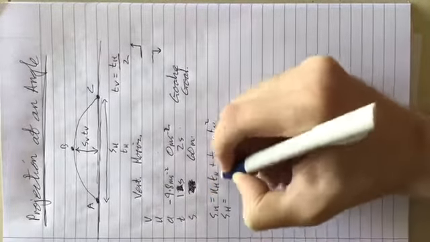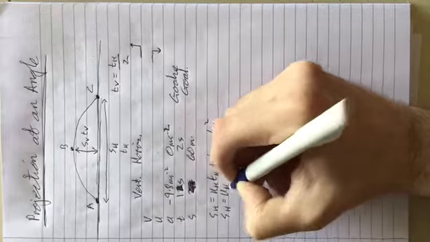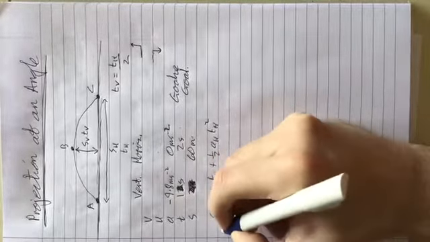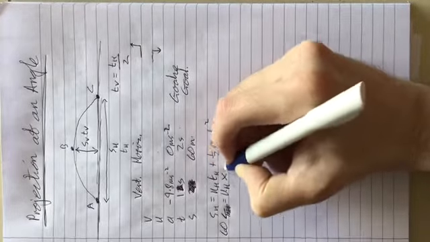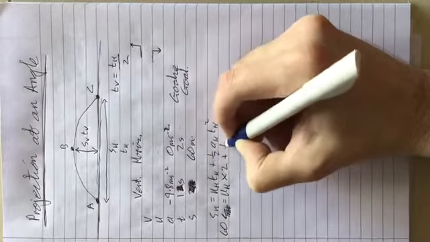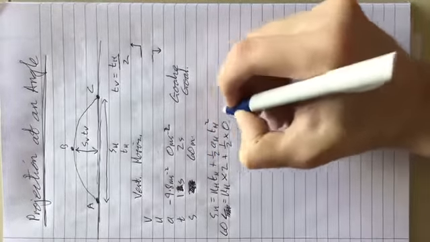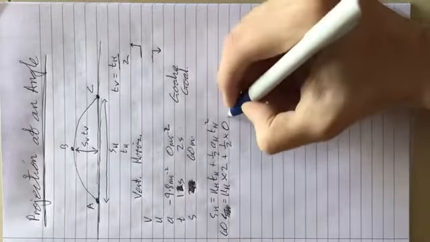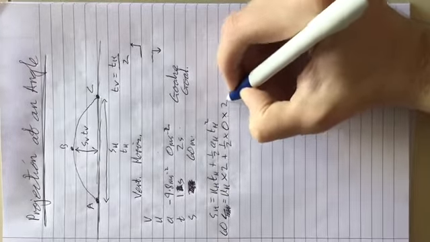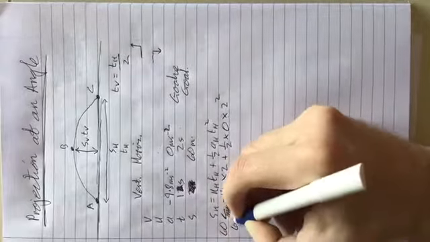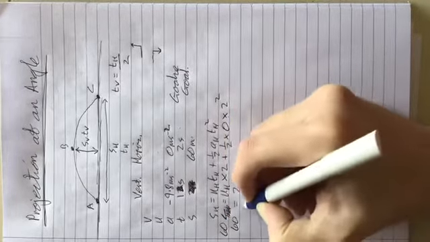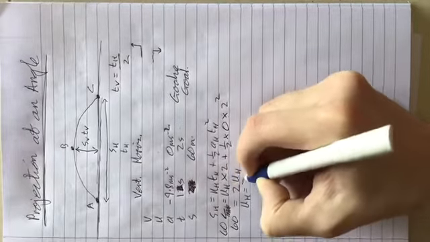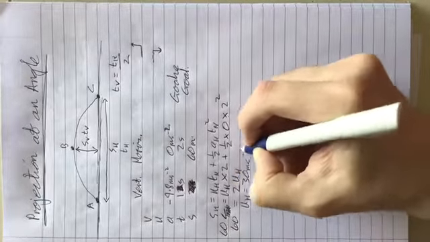SH is about 60 metres, UH is what we're trying to find out, TH is about 2 seconds, plus a half times 0, because there's no horizontal acceleration, times 2 squared. So that's going to simplify to 60 equals 2UH, which means UH must be 30 metres per second.